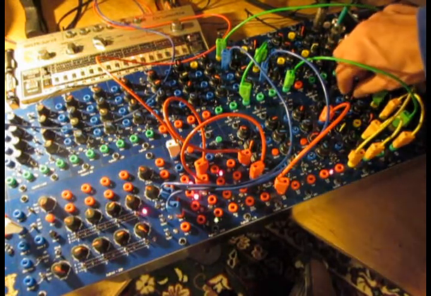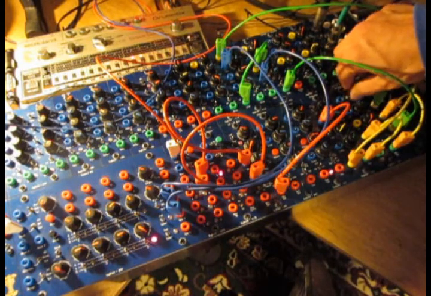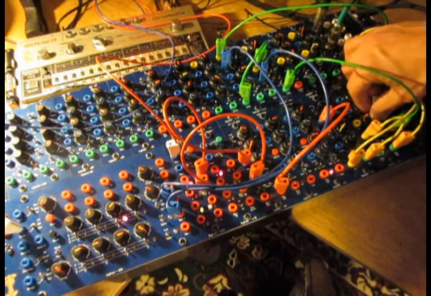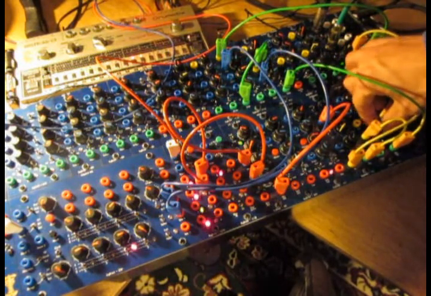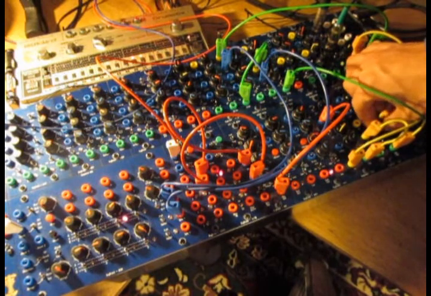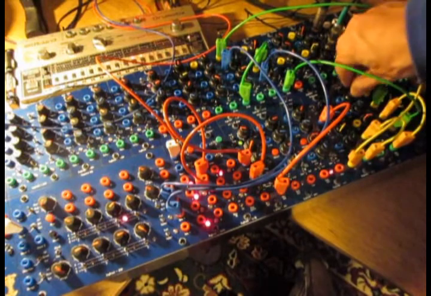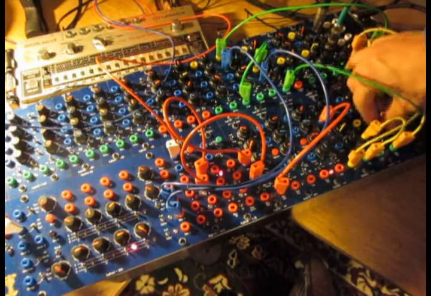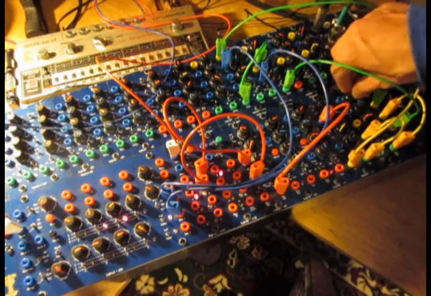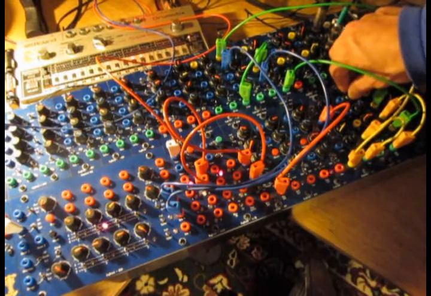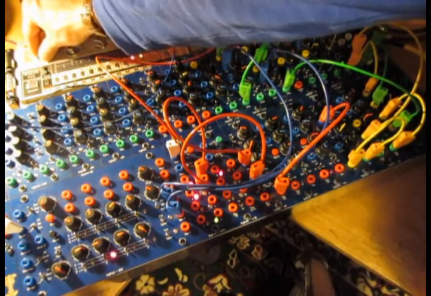So you've got manual time control here, feedback, which can go to overload, and then a manual dry wet control there. So let's put a little bit of the delay signal in, and hear how crunchy it goes down at low delay time settings. Let's slow this down a lot.